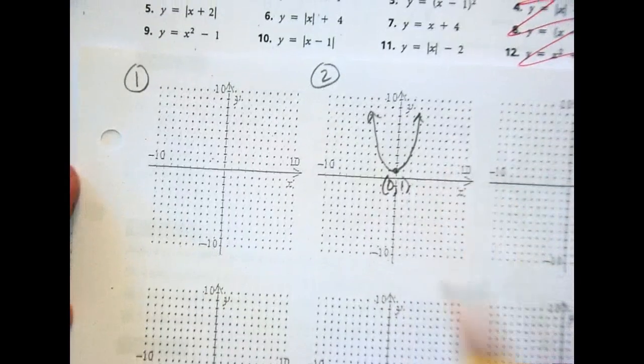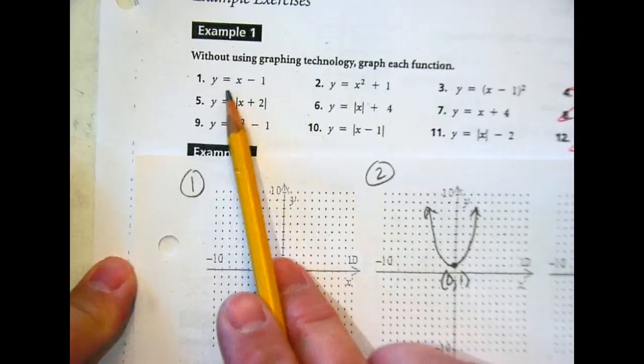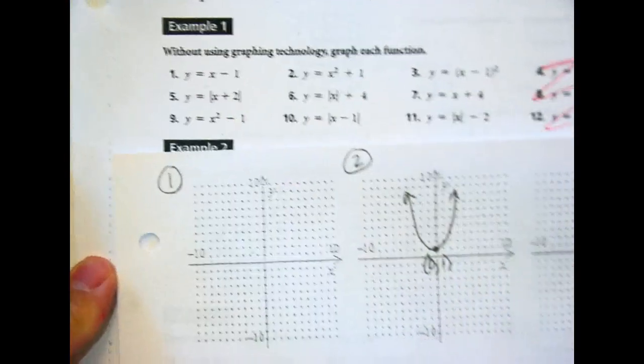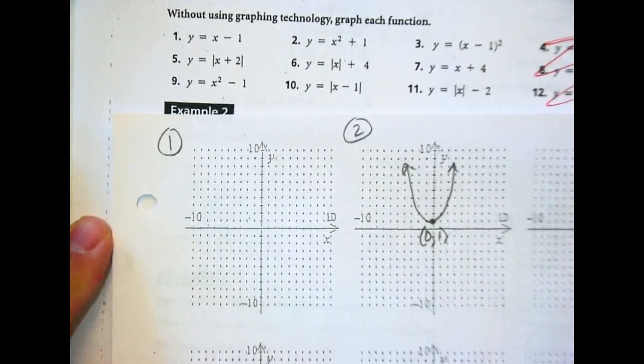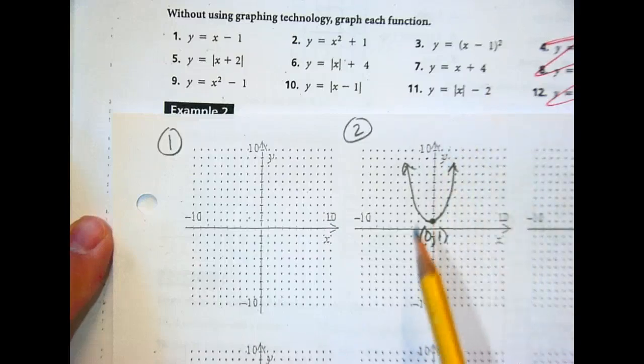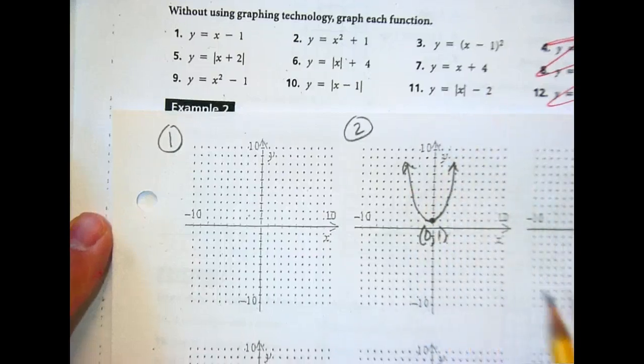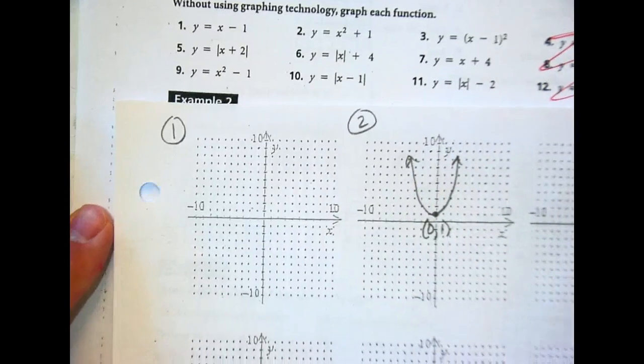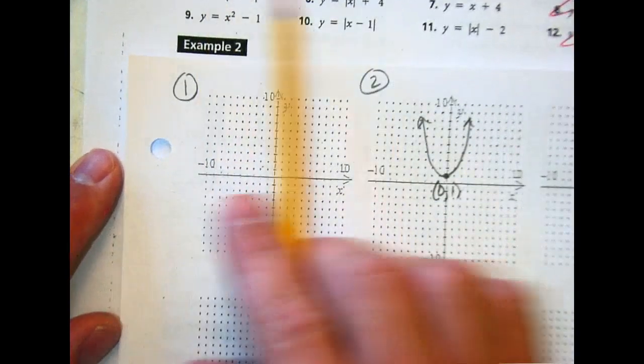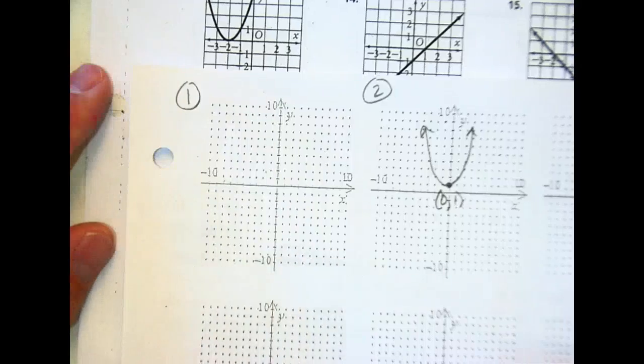So number 2's done. Number 1, you have to actually graph accurately, because linear you're familiar with. So just for the quadratics and absolute value, you have to do the vertex and the correct shape. Okay? Now, please note, we go all the way to 11. If you need to pre-number, go ahead.